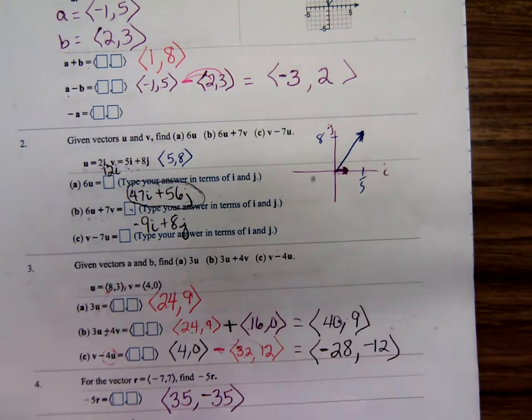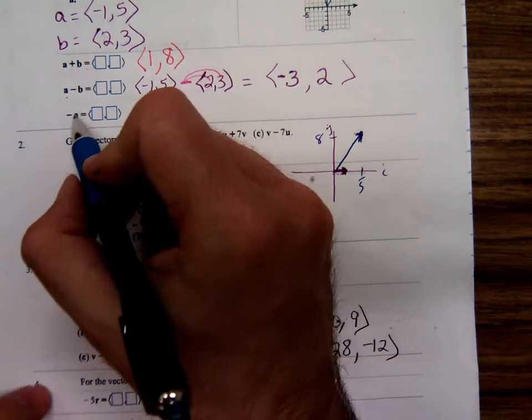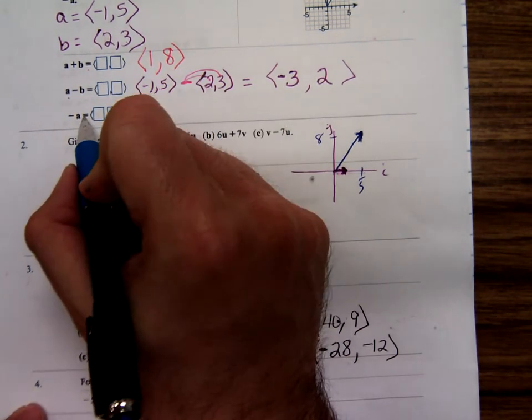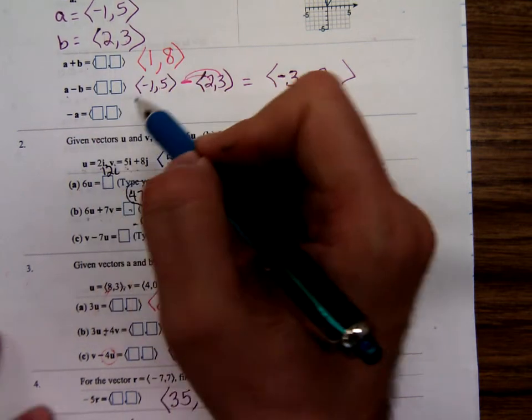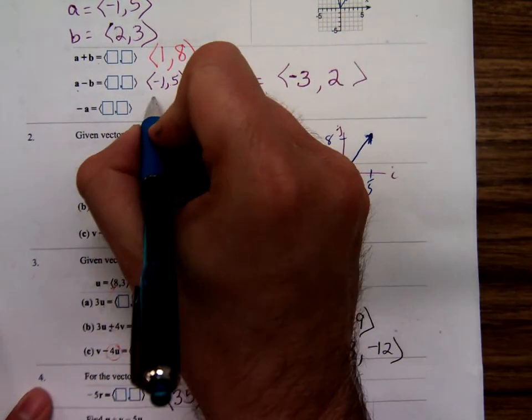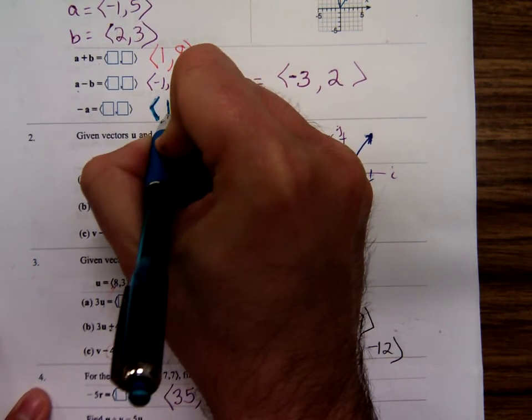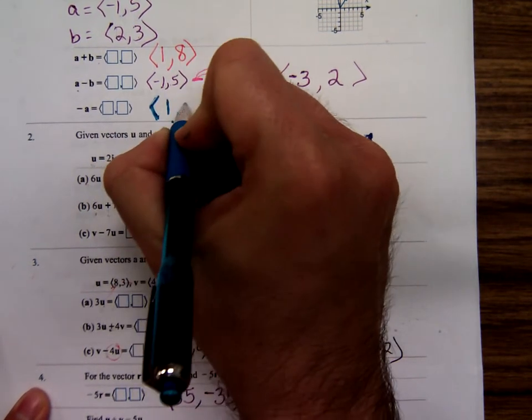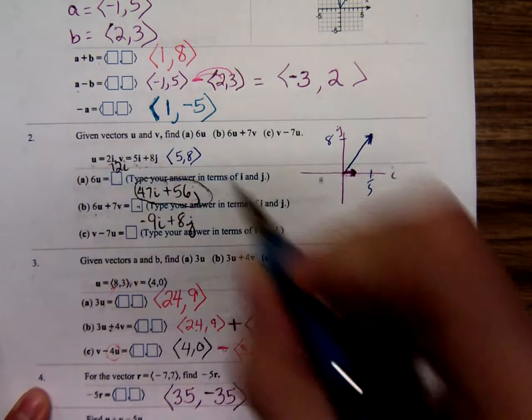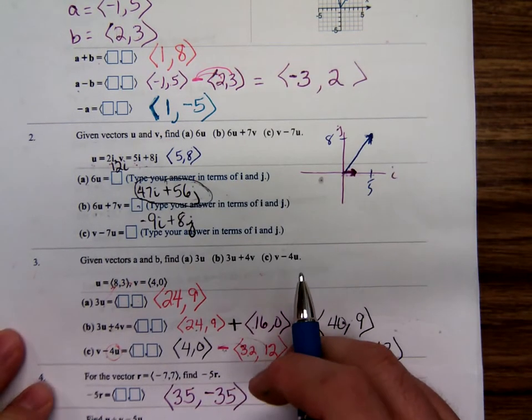And then the next one, I'll just write the answer down in a different blue. What do y'all think negative A is? If A is -1, 5, negative A would be +1, -5. It might look like I'm just popping the answer out, which is what I'm doing.